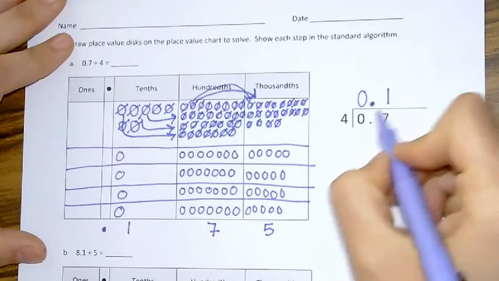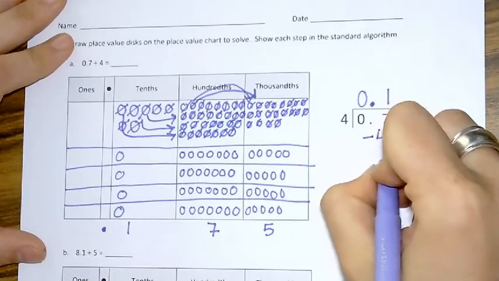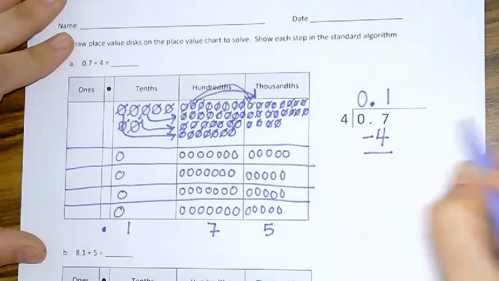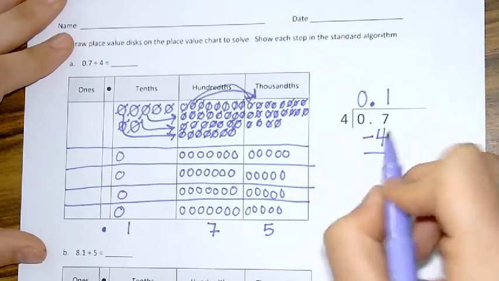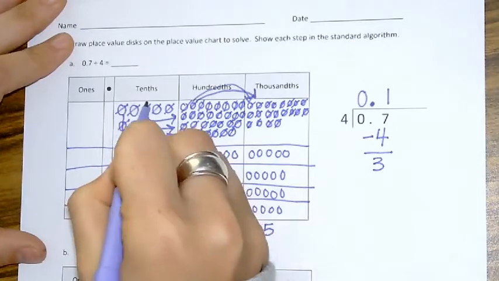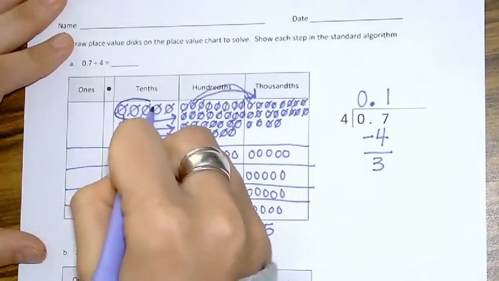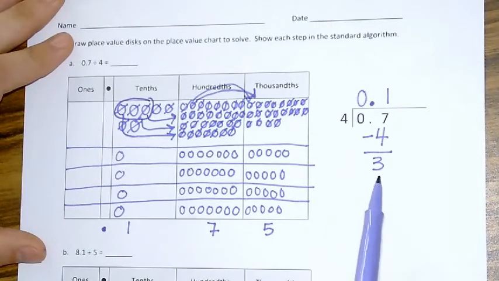Okay? So now 1 times 4 is? 4. So we subtract 7 minus 4. 7 minus 4 is? 3. Good. Remember, we had 3 tenths left over up here that we had to unbundle. That's where this 3 came from.